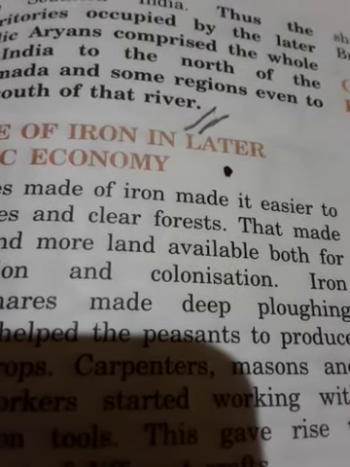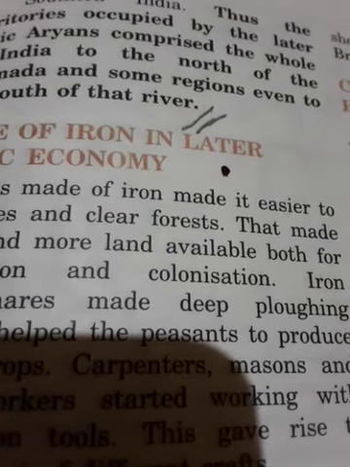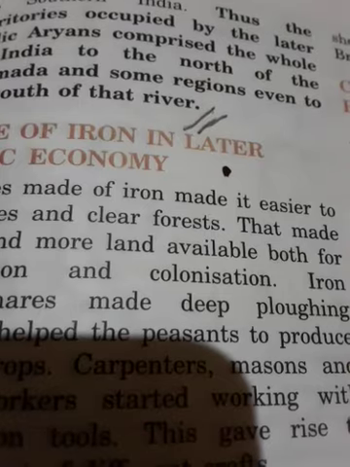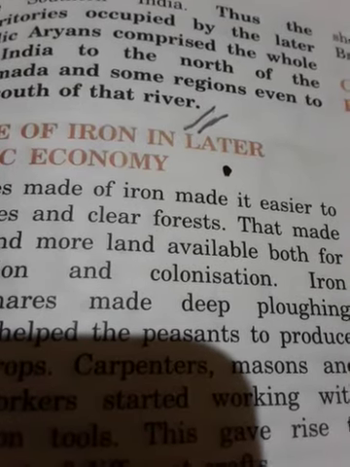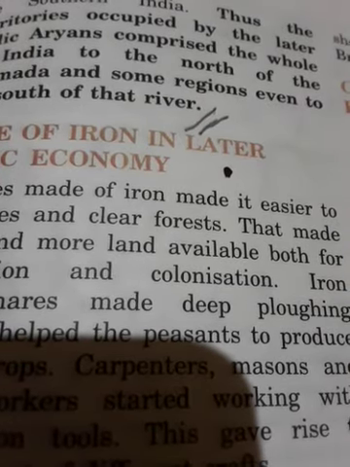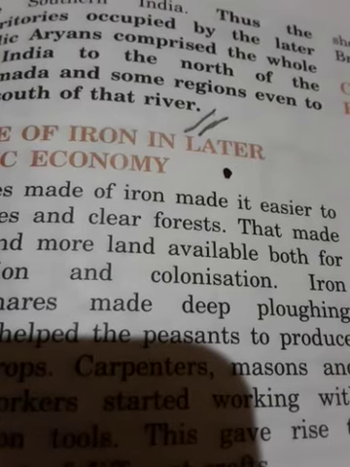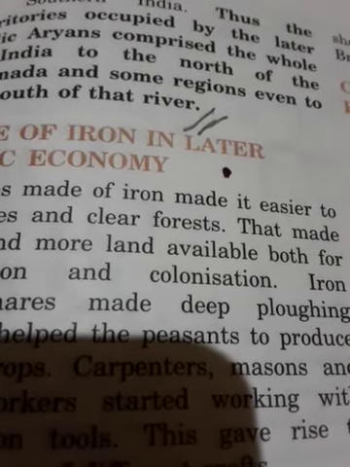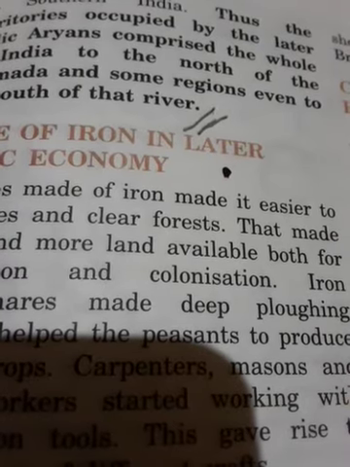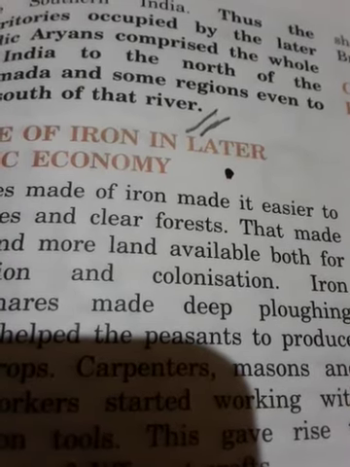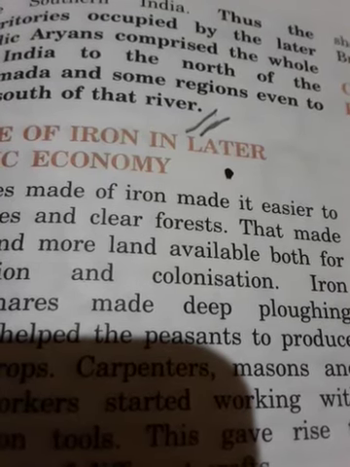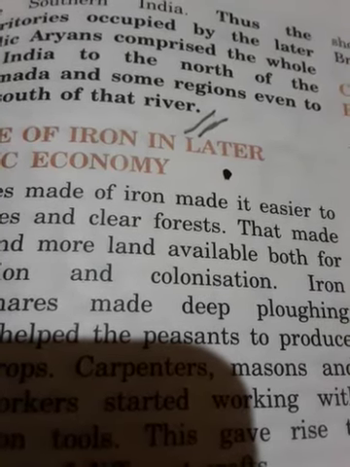There was a change in the composition of the Sabha and Samiti. Due to larger territories, it was not possible for common people to attend these assemblies. Therefore, whoever could afford to travel attended it. The nature of the Sabha and Samiti became aristocratic. These now came to be dominated only by the upper classes, the Brahmins and the princes. Women no longer participated in the meetings.